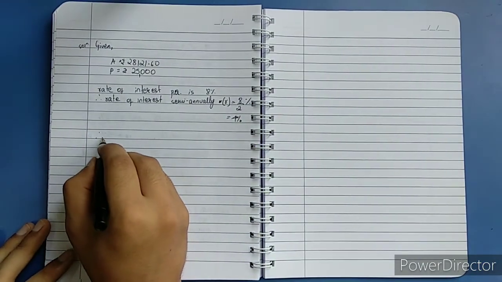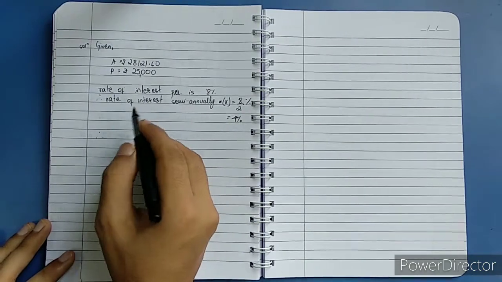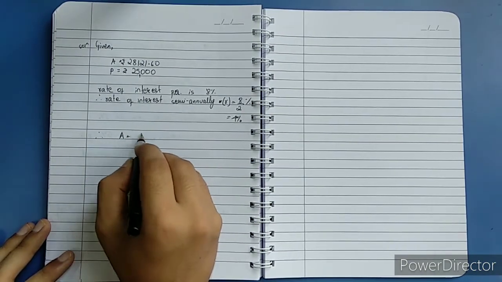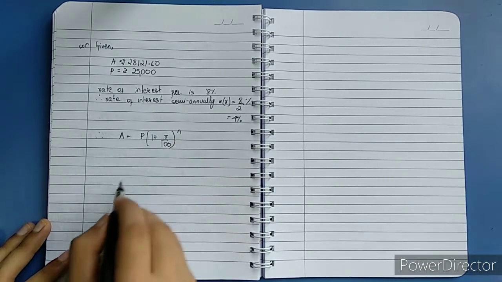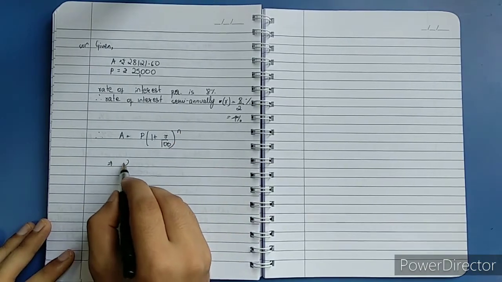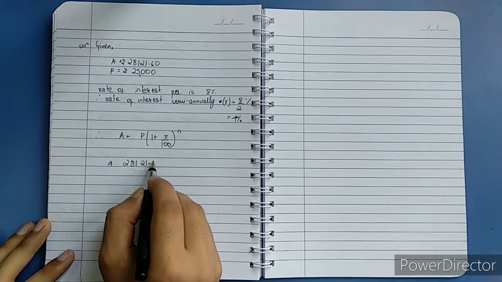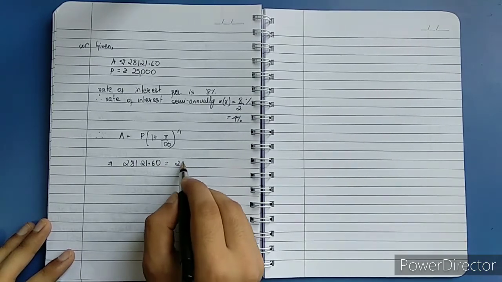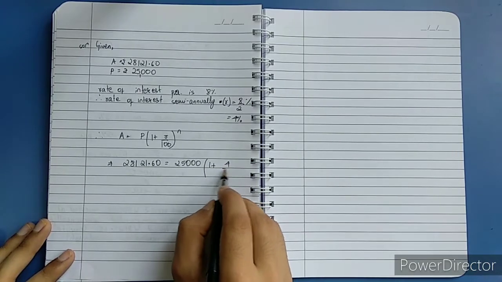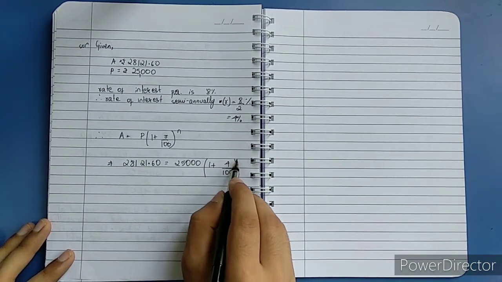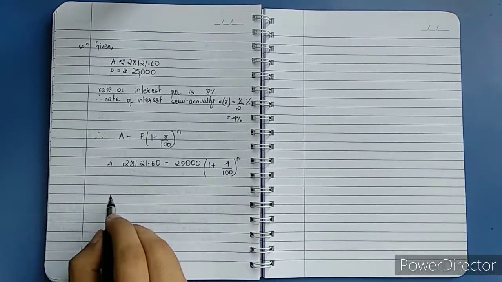So therefore, what we need to do is find the time period. We know A equals P times 1 plus R by 100 whole to the power n, which implies 28121.60 equals 25,000 times 1 plus 4 by 100 whole to the power n. We need to find n.